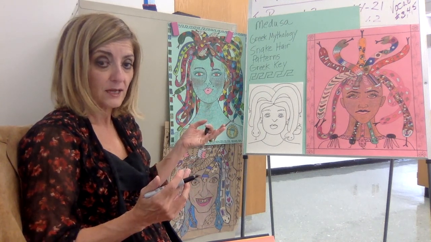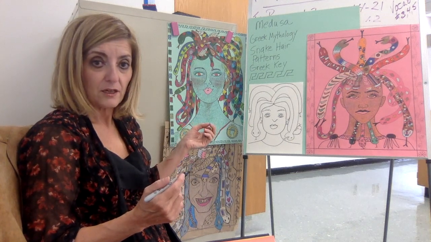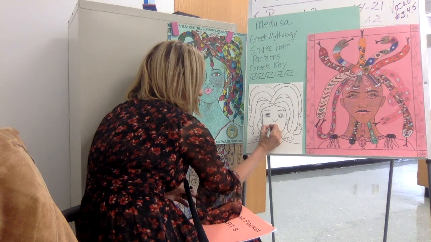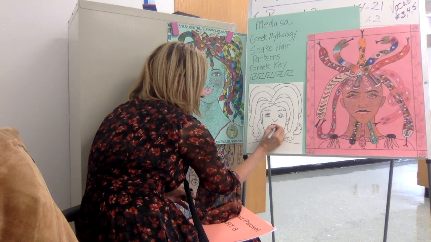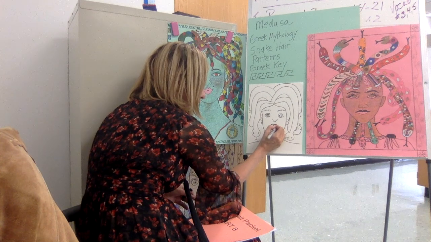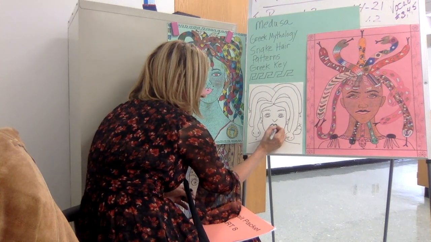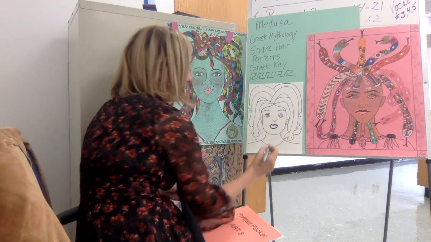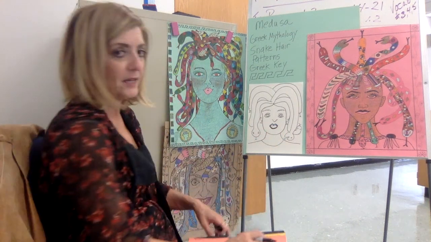So let's say I wanted the lips to be thicker, so I might double the Sharpie. You don't want to color in with Sharpie in large areas. That's not a good idea, because if you did that, the Sharpie is going to dry up on you, and that won't be good. So now we are ready to put patterns in.